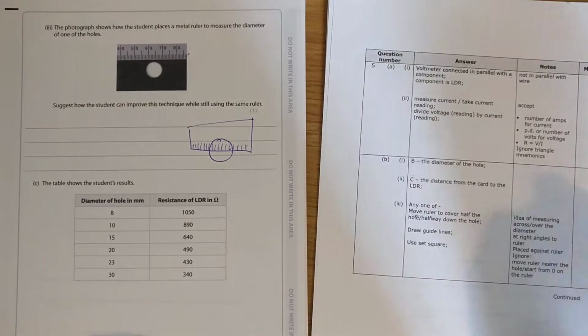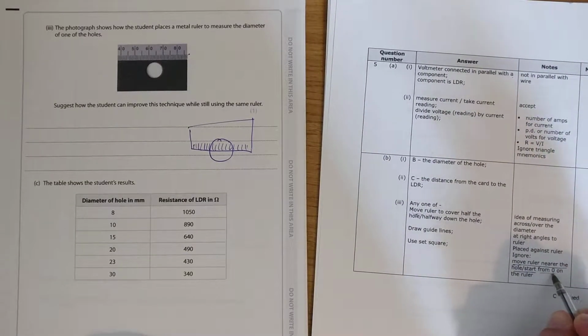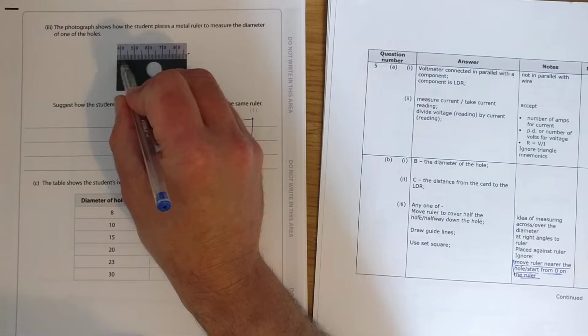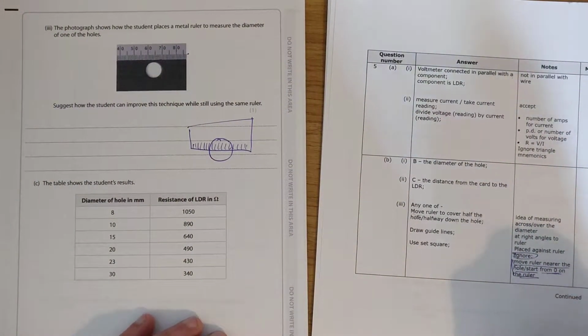You could even say, if it says move ruler nearer the hole from the 0 on the ruler, if you just say start it from the 0 point, you don't get a mark. That's not good enough. That's to be ignored.